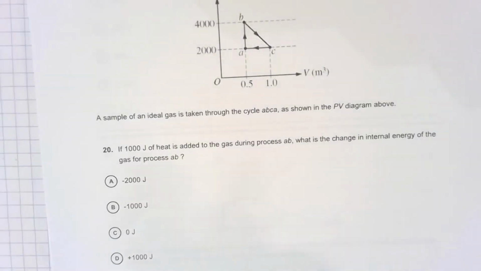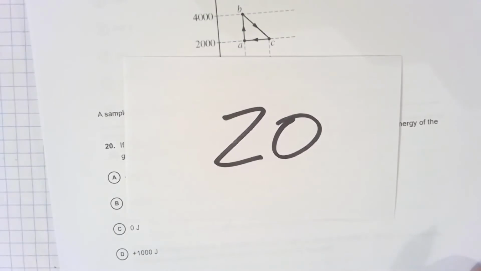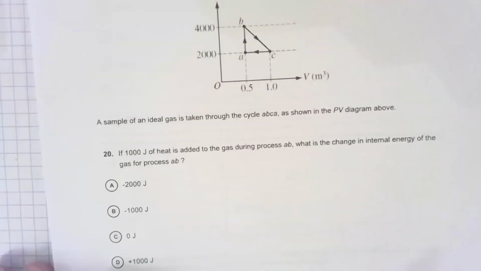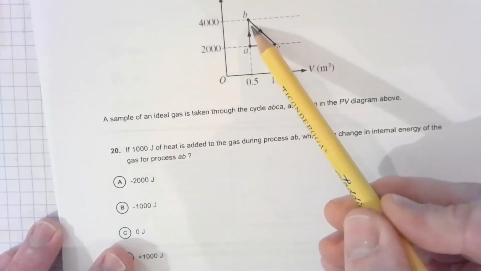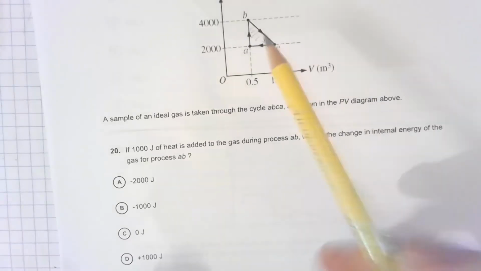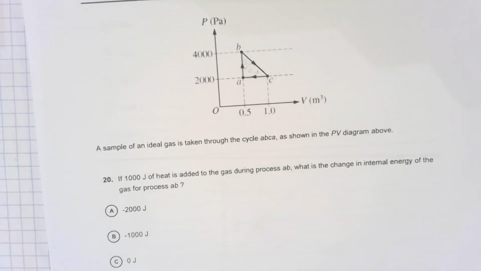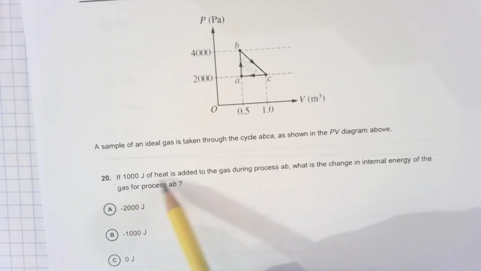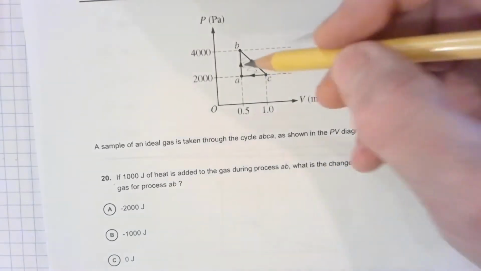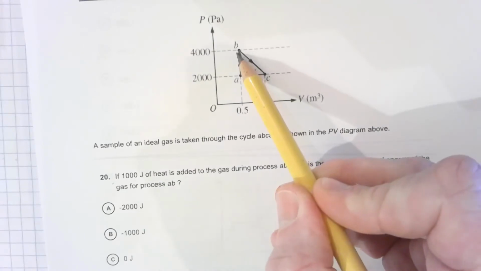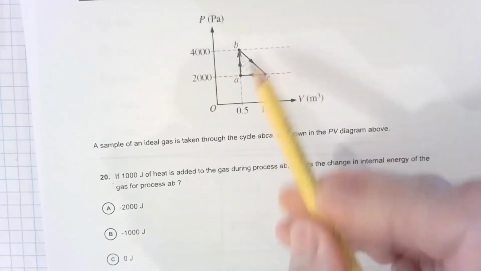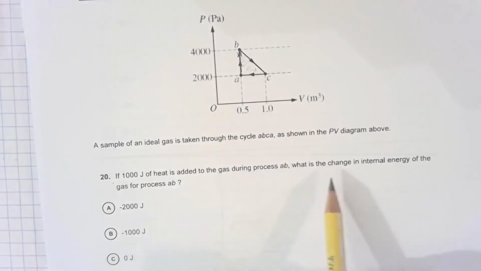All right, number 20. A sample of an ideal gas is taken through the cycle above, the PV diagram. So remember, the area inside here is the net work done by the gas, or on the gas, depending on how we look at it. All right, so if 1,000 joules of heat is added to the gas during process AB, that makes sense, because the only way you're going to raise its internal energy, if you're not going to change the volume, which means no work, is by Q. What is the change in internal energy of the gas for AB?